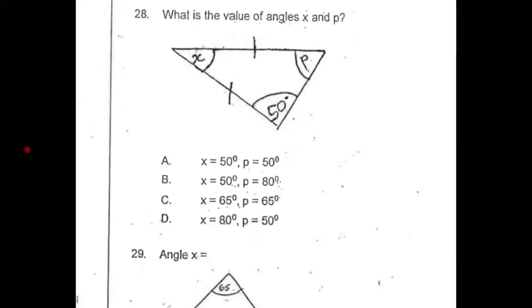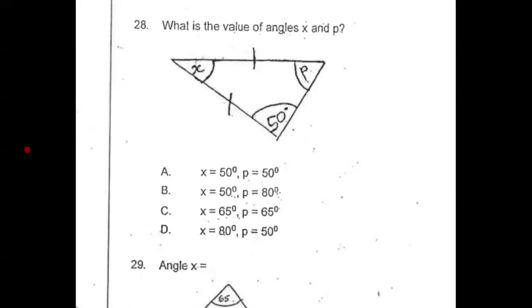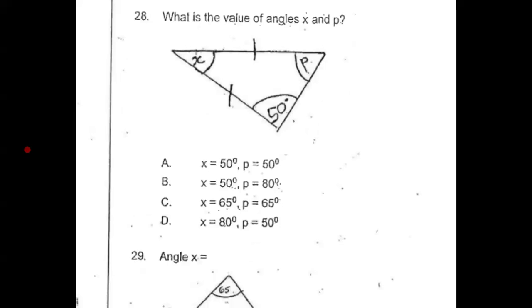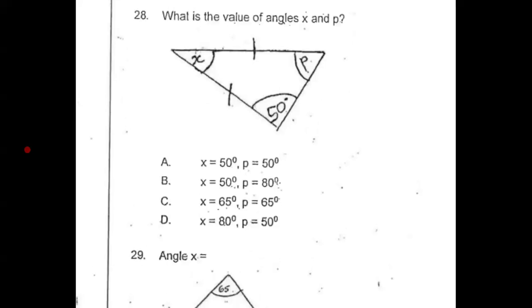Because, okay, A cannot be it, right? Because they can't all be 50 degrees. So A is out, right? It is possible that it could be 65 and 65, except that the lines are, yeah. And then X, there's no way that X as an angle is bigger.